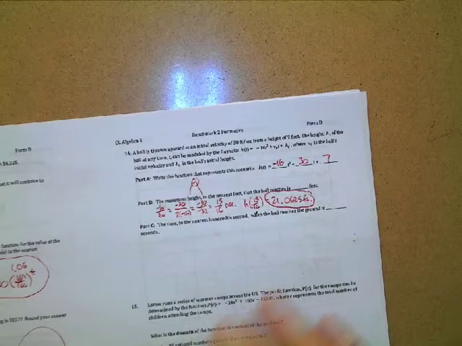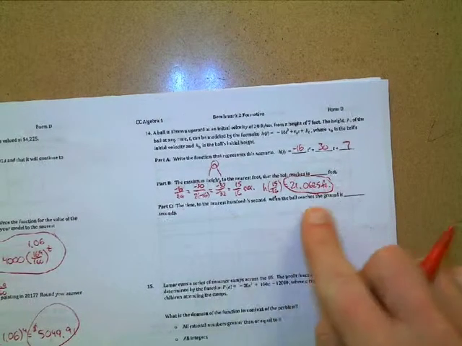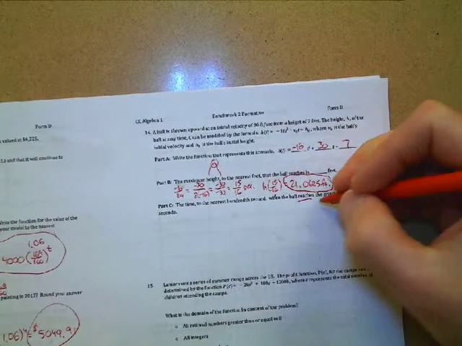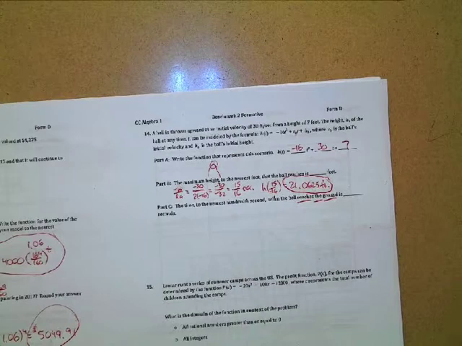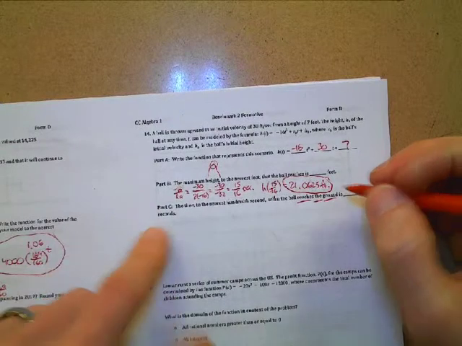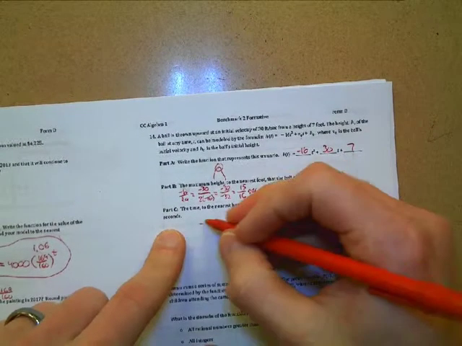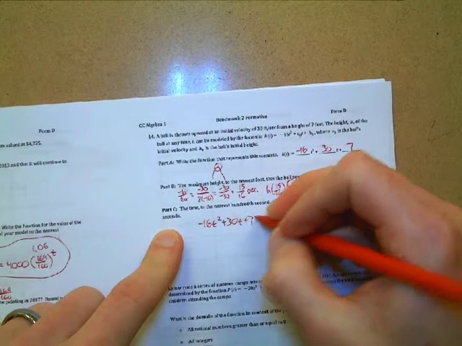Okay, so let's move on to part C. The time to the nearest 100th second when the ball reaches the ground. What will its height be when it reaches the ground? Well, its height's going to be 0, right? So we want to set our height equal to 0, and that will allow us to find the time at which it hits the ground. So negative 16t squared plus 30t plus 7 equals 0.